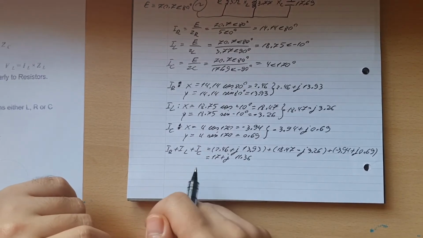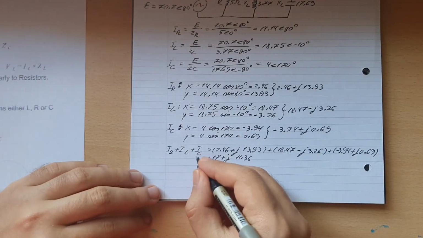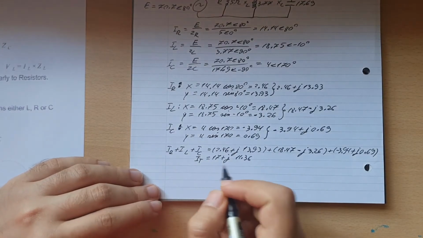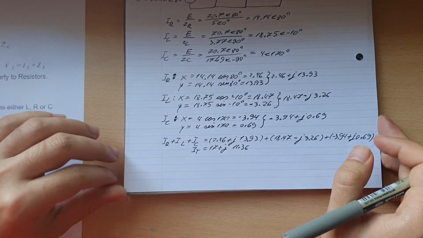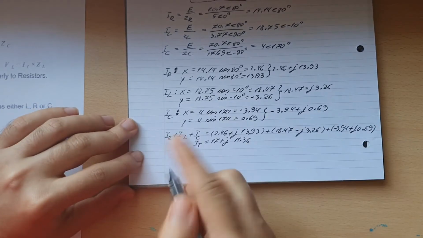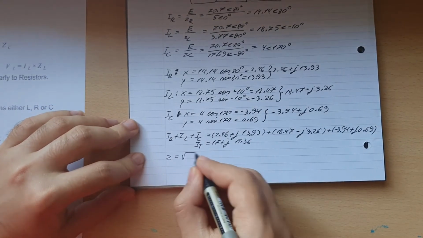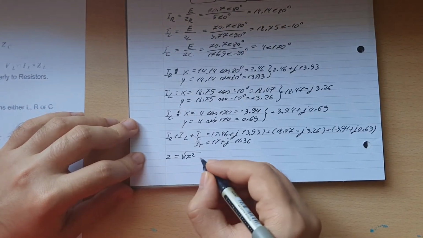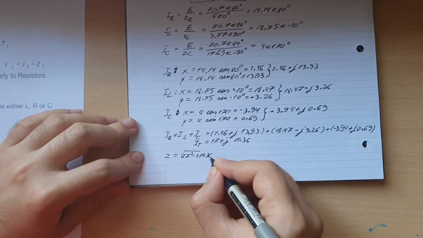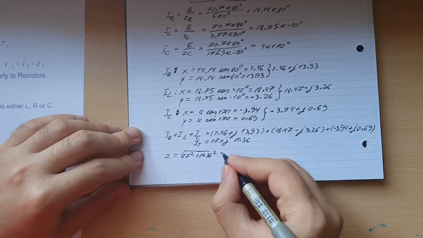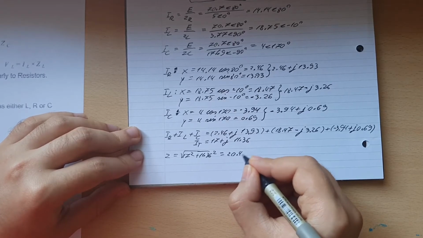Okay, that's the total current, but this one is in rectangular form. We need to make it in polar form so we can actually know what the values are. So then z is equal to square root 17 squared plus 11.36 squared, which is equal with 20.45.